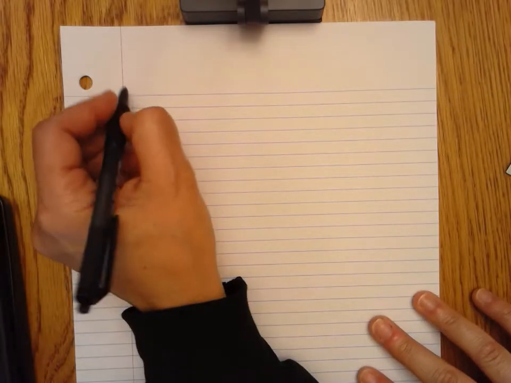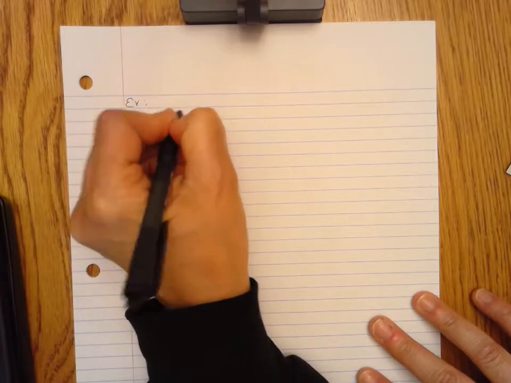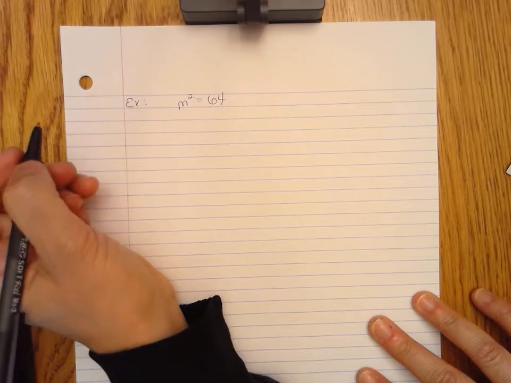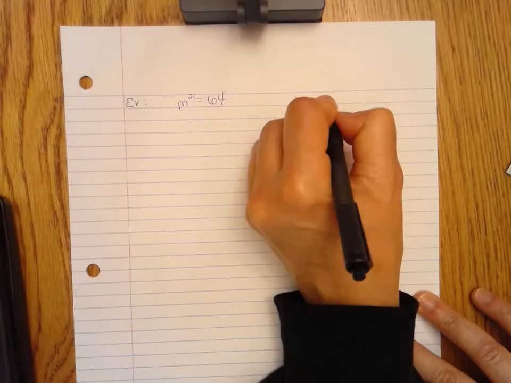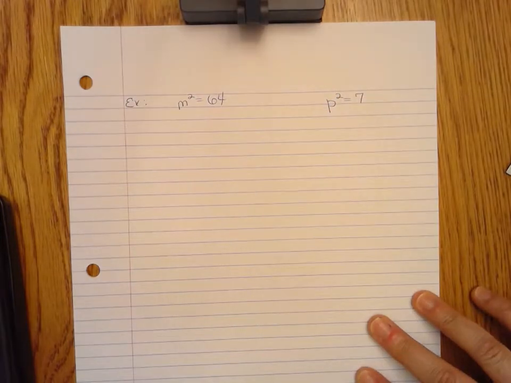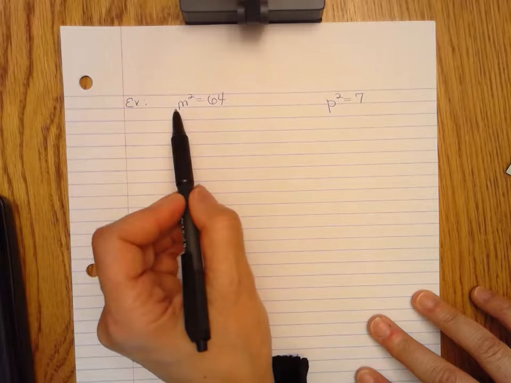Nothing too simple. Well, how about this one? Let's say m squared equals 64, and let's say p squared equals 7. So find the values of m that make this equation true.